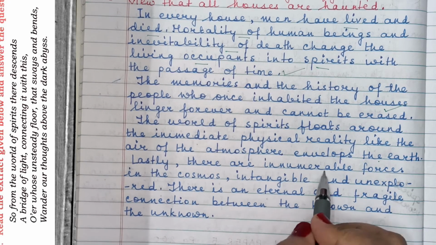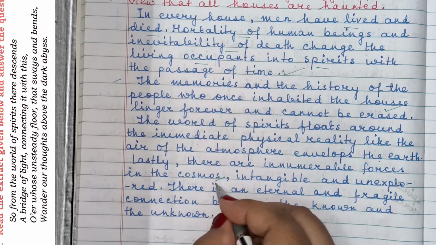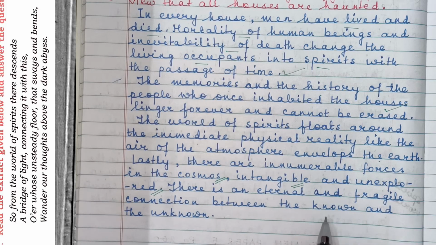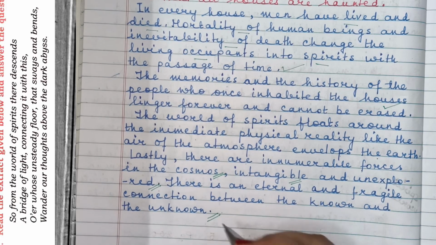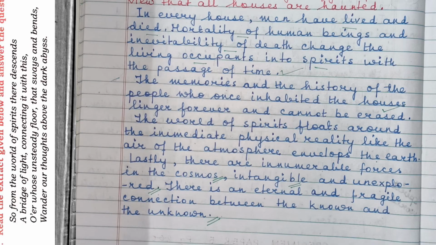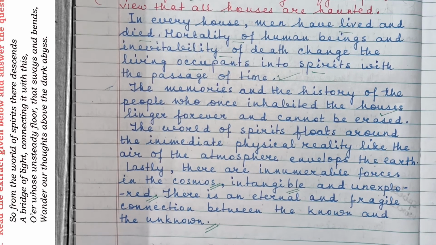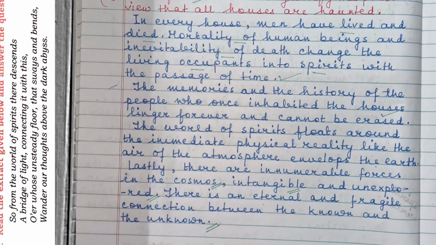Lastly, there are innumerable forces in the cosmos. We can hardly deny this truth. There is an eternal and fragile connection between the known and the unknown. We are aware of the known realm, but the unknown realm also is there and we cannot deny it. Hence, all houses are haunted. The spirits can make a crossover.